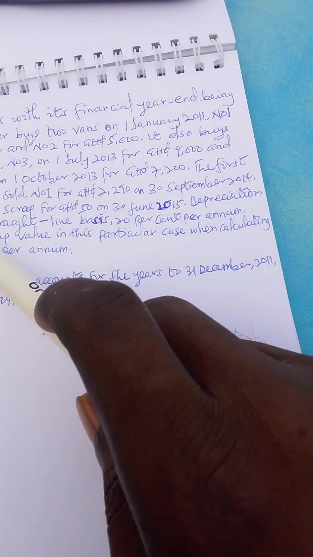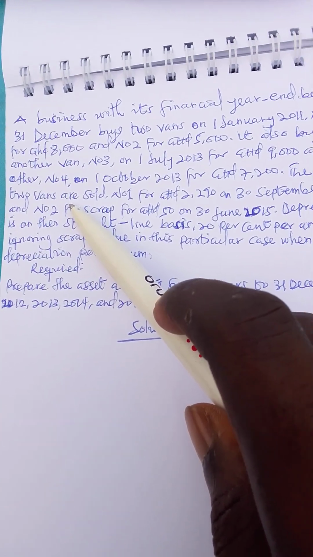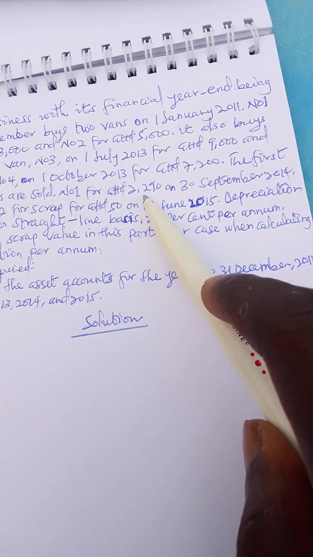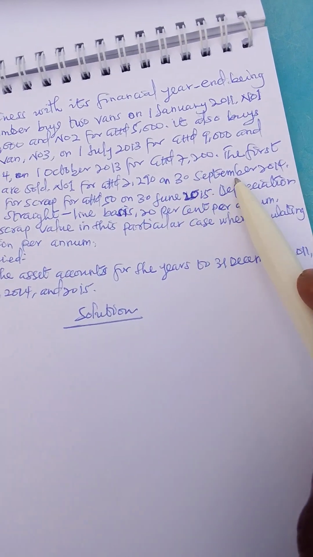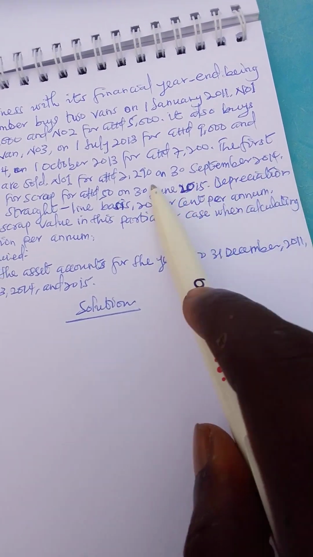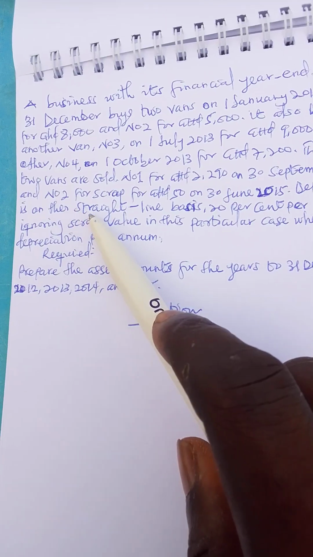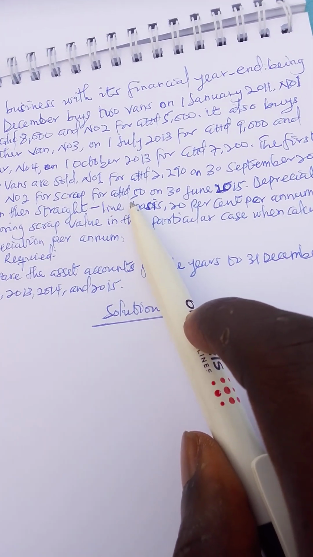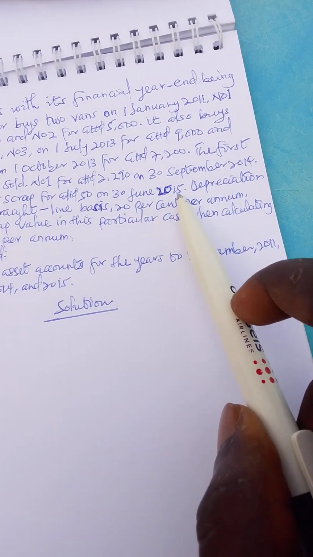The first two vans are sold. Number one for 2,290 on 30th September 2014 and number two for scrap for 50 Ghana cedis on 30th June 2015.